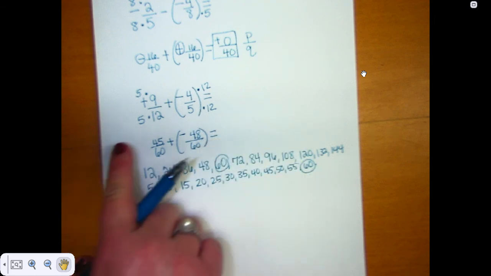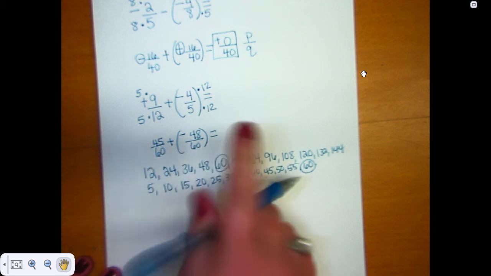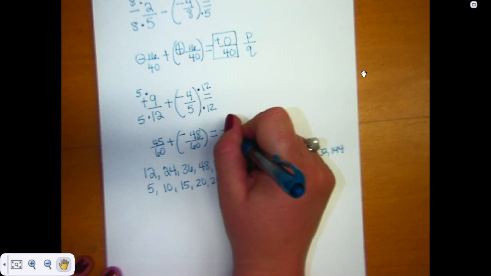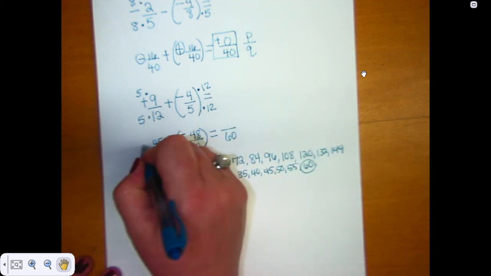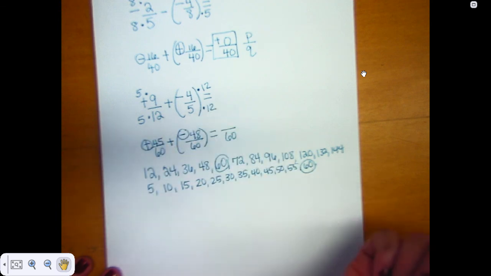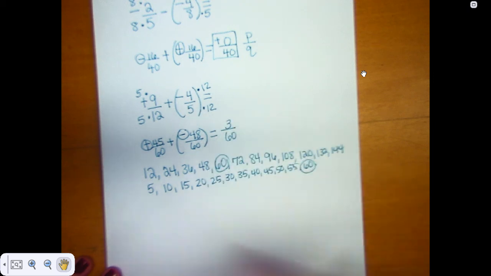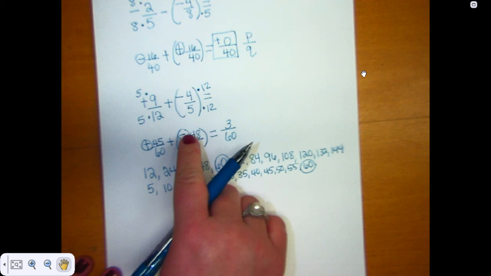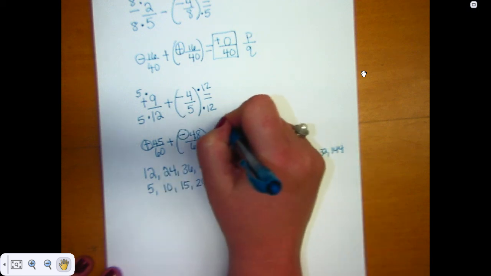Now I can follow my rules. Are my denominators the same? Yes, they are. So bring 60 right over. Now I need to check my signs. This one was positive and this one is negative. My signs are different, so that means I'm going to subtract, and I'm going to get 3. And then I keep the sign of the largest absolute value, which is negative.